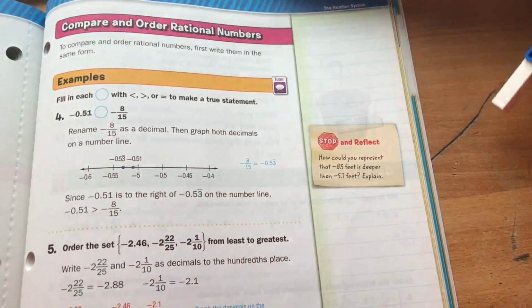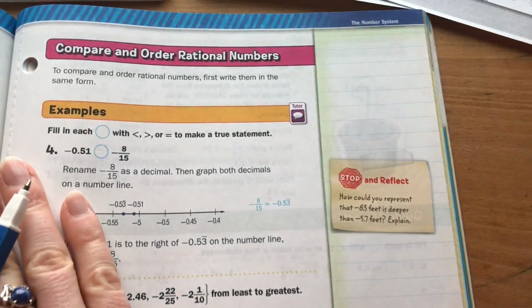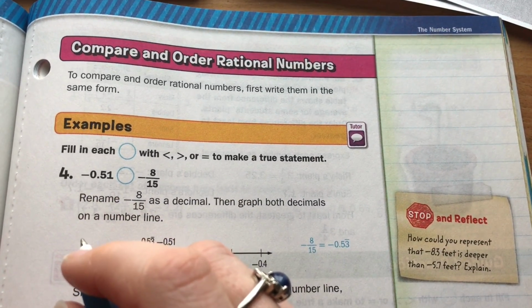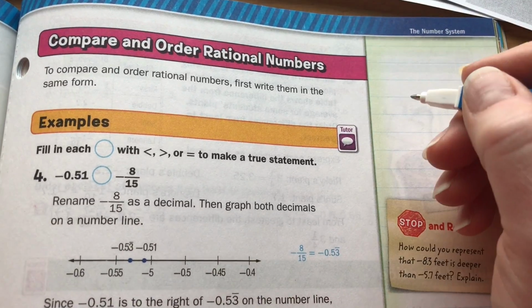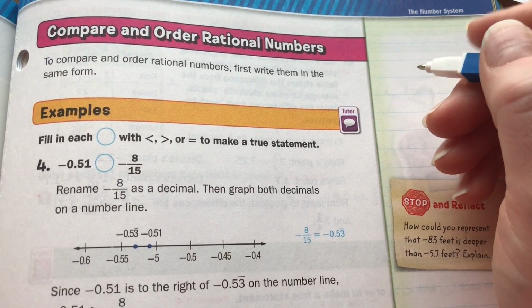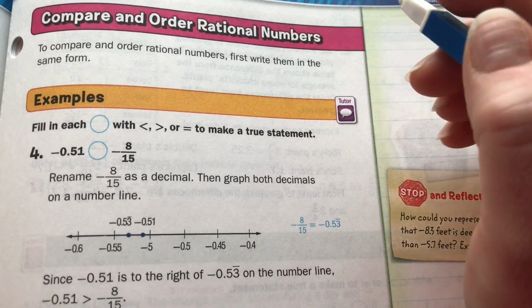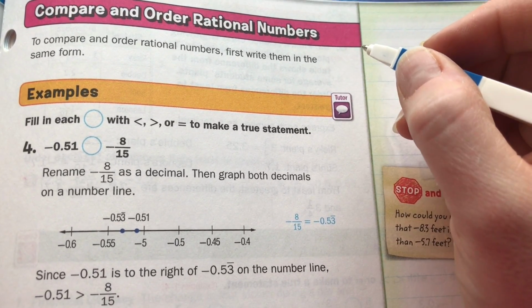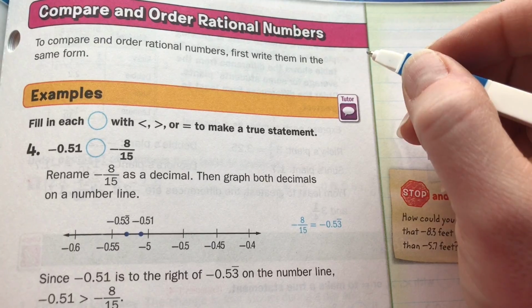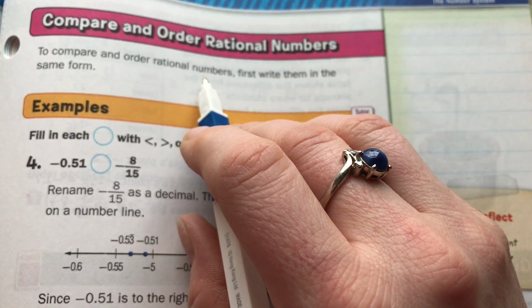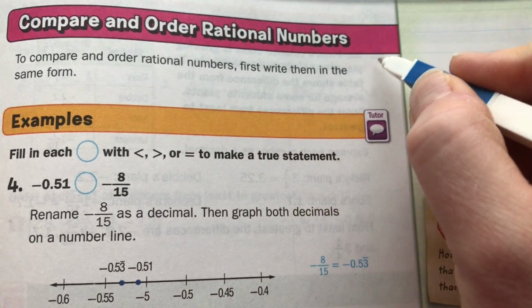Compare and order rational numbers. To compare and order rational numbers, first write them in the same form. Now, we did this back in chapter 2 or something like that when we were comparing fractions, decimals, and percents. And what we said was if you have a mix, always get them all as decimals to compare. So when you're comparing and ordering rational numbers, here's our tip.